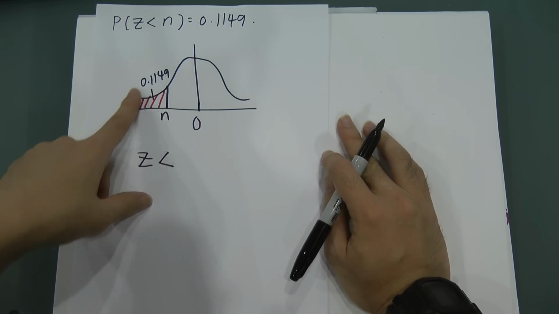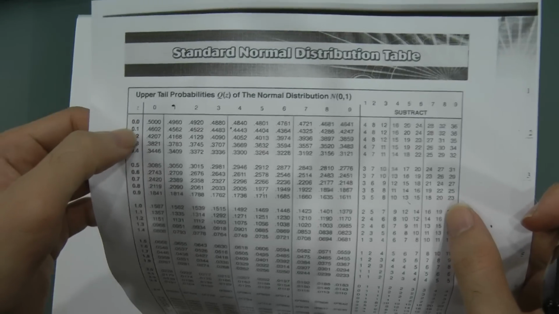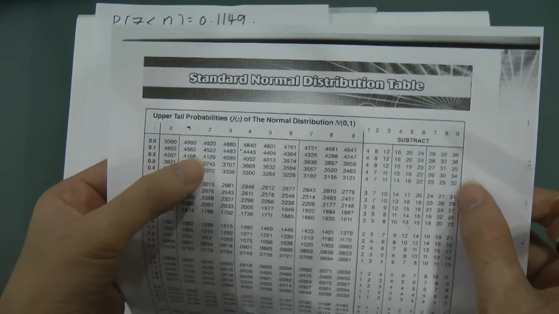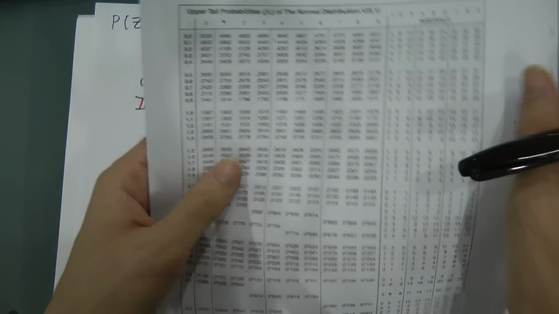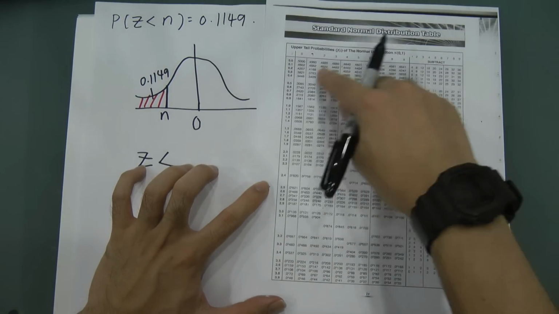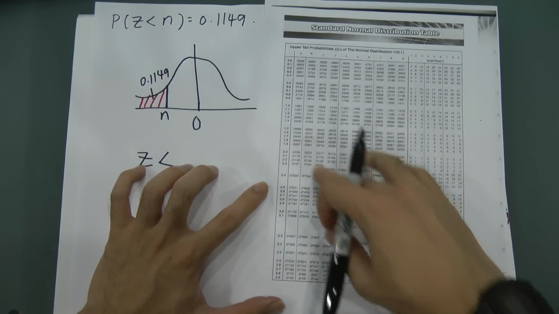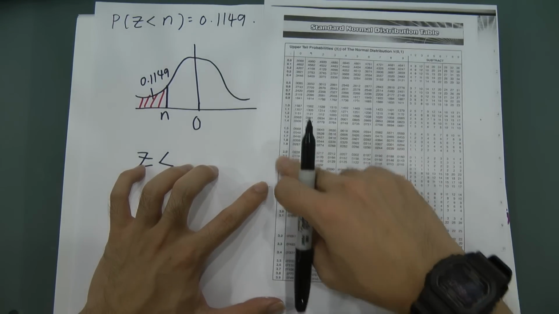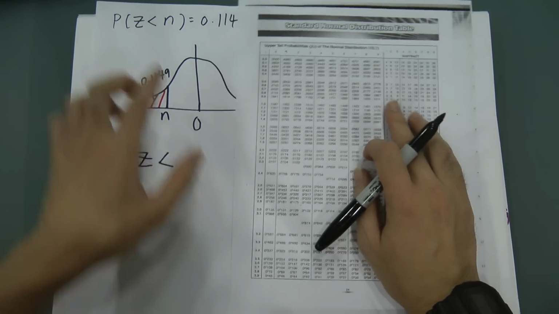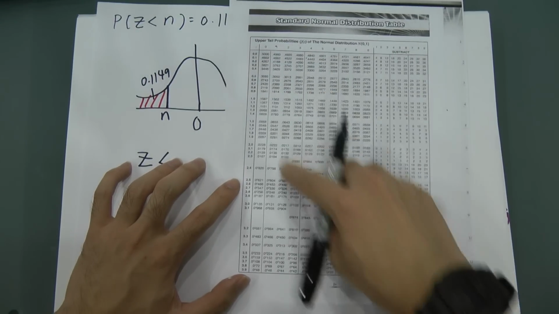You cannot start from here at 0.1 and then find 1 and then 49. If it is a probability, you have to find the 0.1149 value in the content of the table, and from the content you find the z value. Normally, when we want to find the z value, we look at the z value and then look for the content inside.